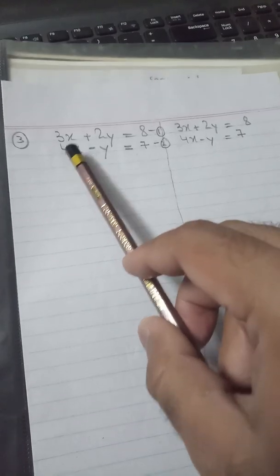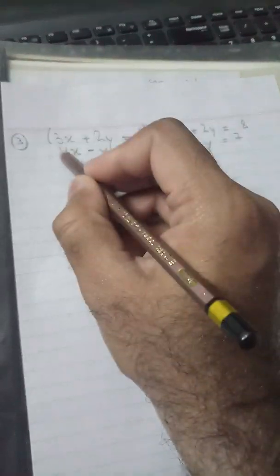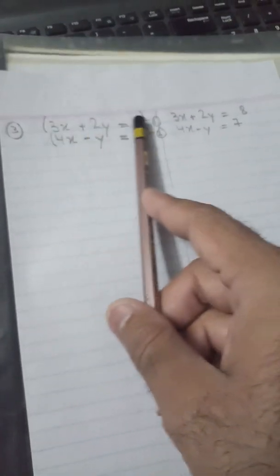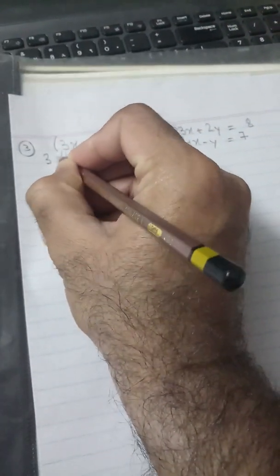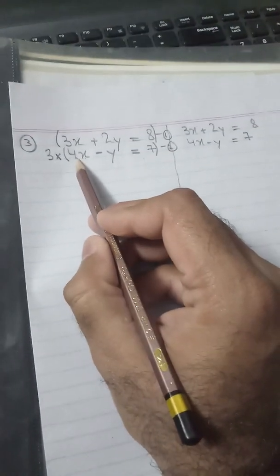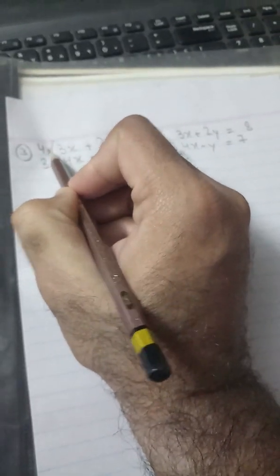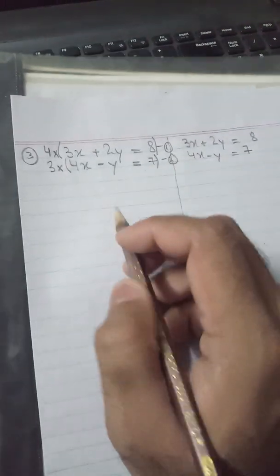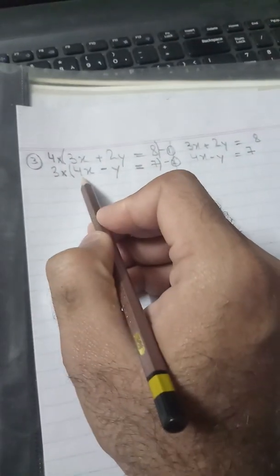So how can we make the coefficient the same? A very easy method: I will multiply these two equations by a number in order to make it the same. And what is the number? Since x has 3 as coefficient in equation number 1, I will multiply equation number 2 by 3. And since x has 4 as coefficient in equation number 2, I will multiply equation number 1 by 4. I will just swap these two coefficients and multiply it with the whole equation. So equation number 1 will be multiplied by 4 and equation number 2 will be multiplied by 3.